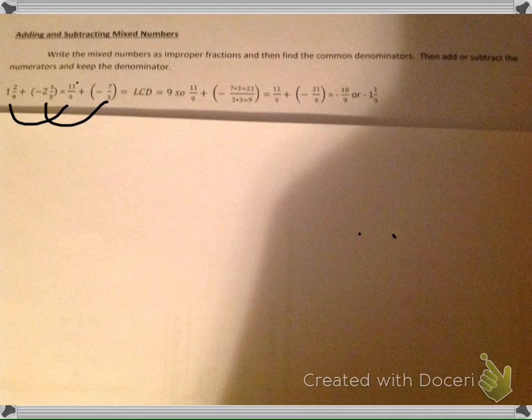6 plus 1 is 7/3. So now I have 11/9 plus negative 7/3. You have unlike denominators, so you have to find a common denominator. 9 would be your common denominator, so you're going to keep 11/9. Then you're going to change your negative 7/3 to the denominator of 9.